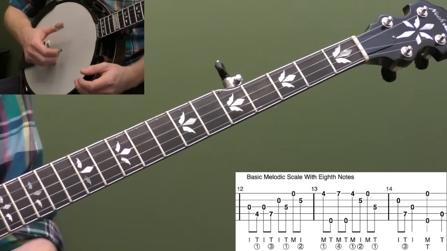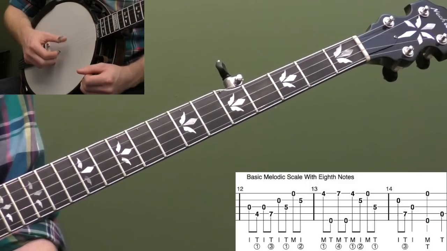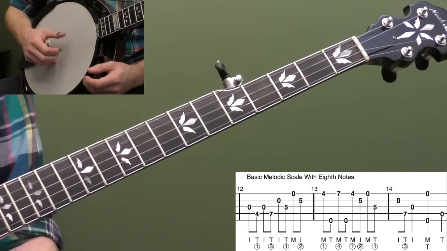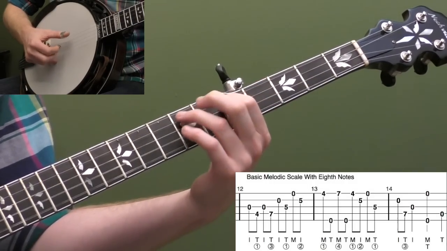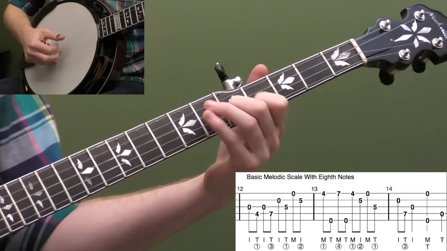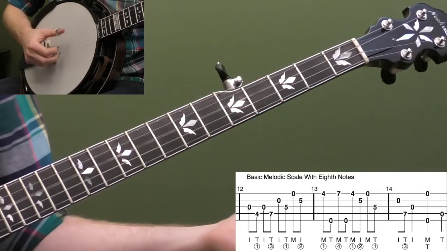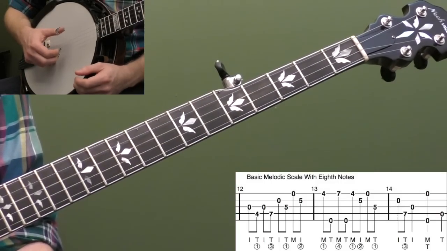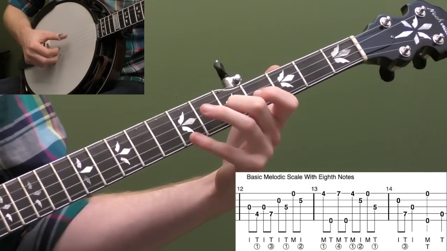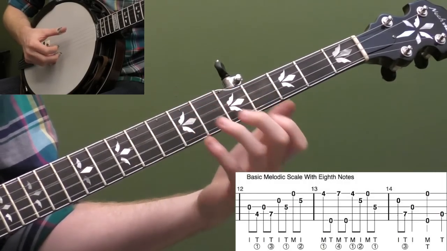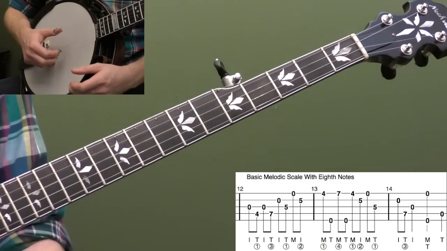Basically what I'm trying to do there is just come up with some ideas and really end with my low G or my high G. That's going to make the lick sound complete. Just kind of coming up with some ideas to practice there. And I'll include some in the tab you can practice. So that's one you could do.